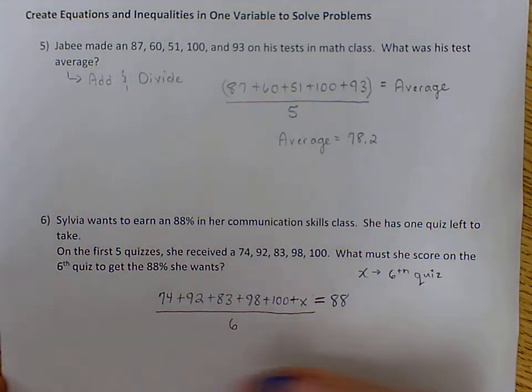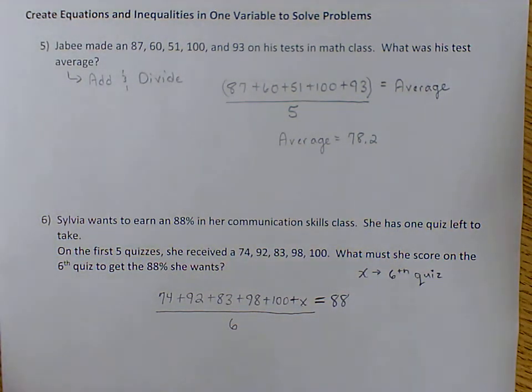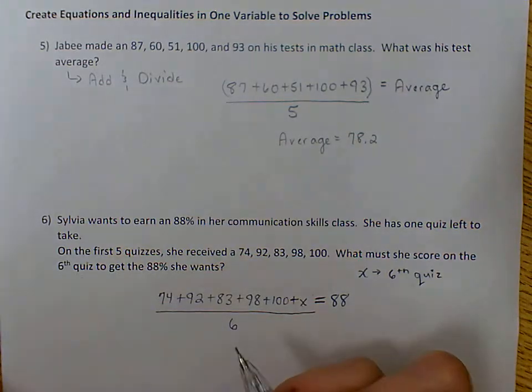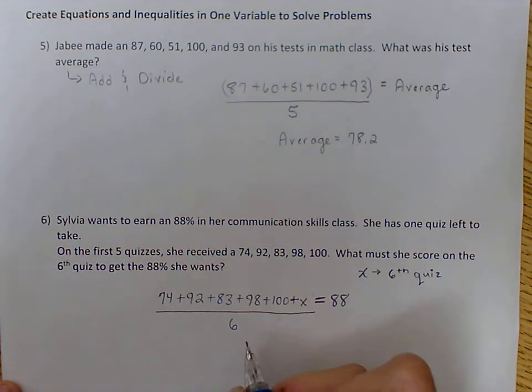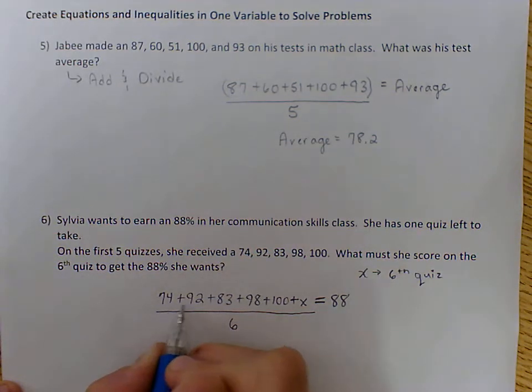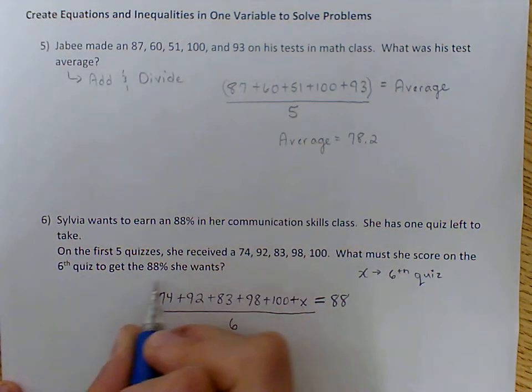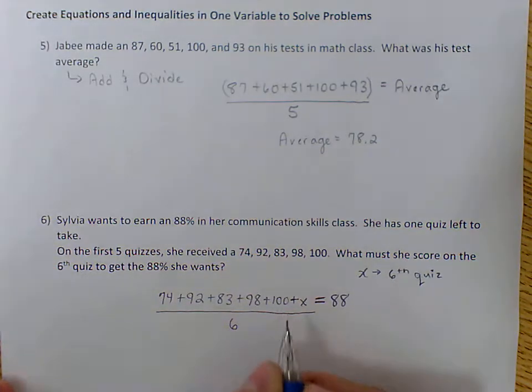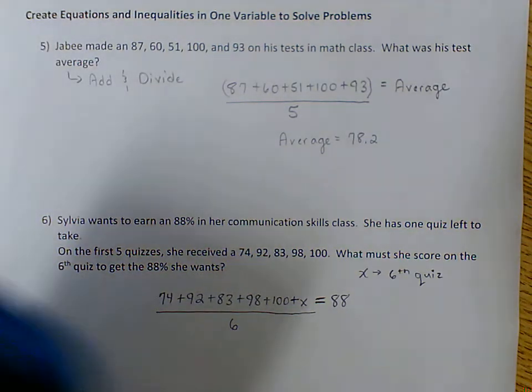By doing this, you're letting me know that you know what that variable means. So from there, we have an equation to solve. And if you remember, when we have equations, we want to try to simplify as much as we can. Since all of these numbers on top are being added, I'm going to go ahead and add those. I'm going to grab my calculator again.